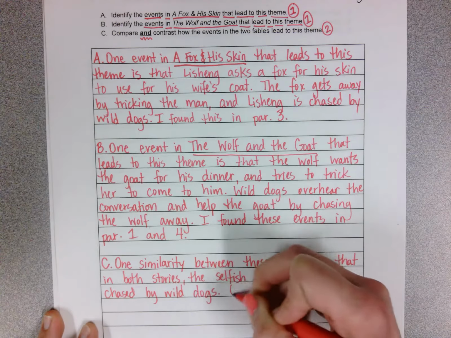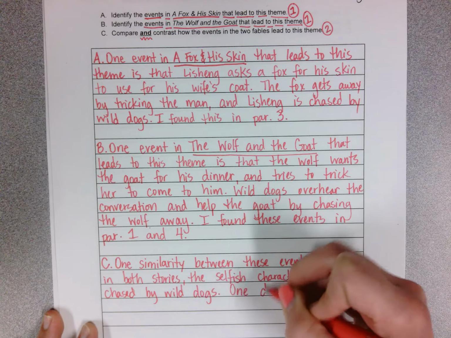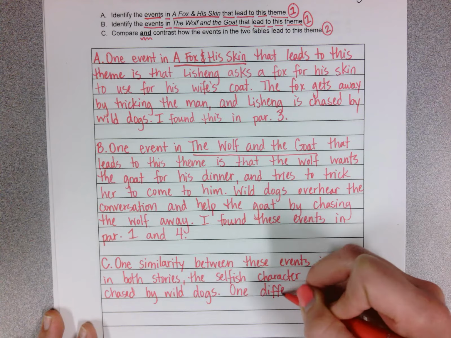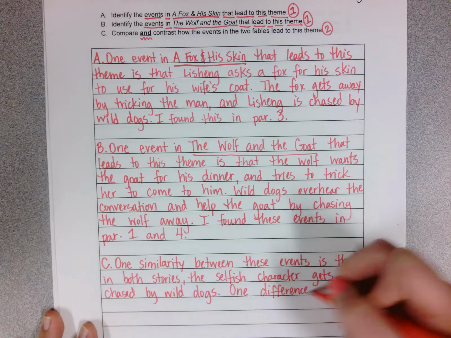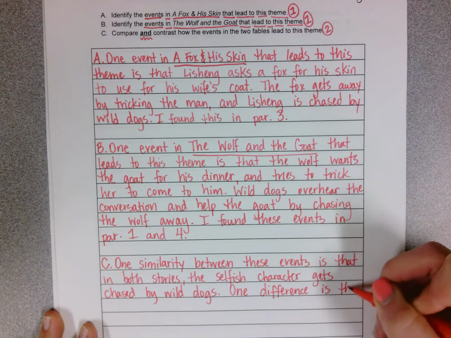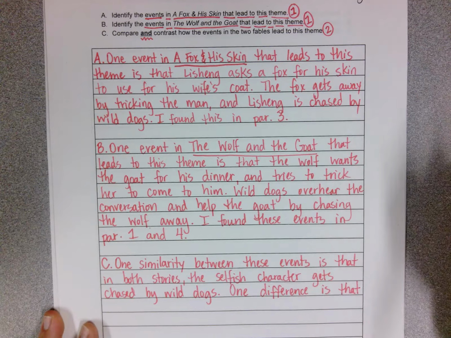Now I'm going to give my difference. Starting off with that sentence starter, one difference is that, now I have two parts here for a difference.